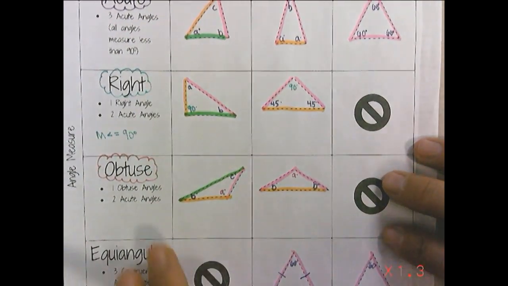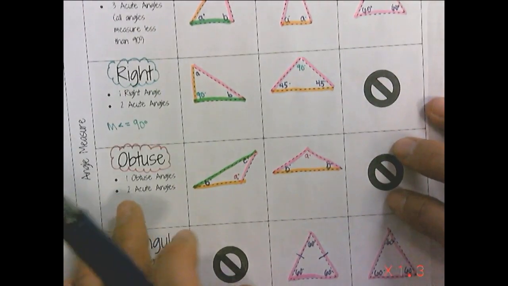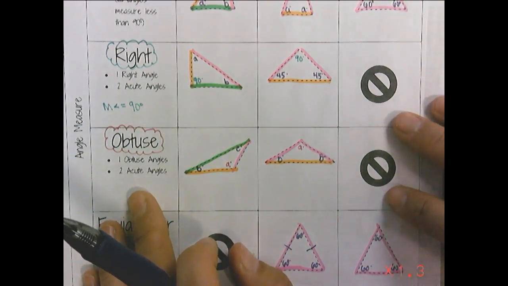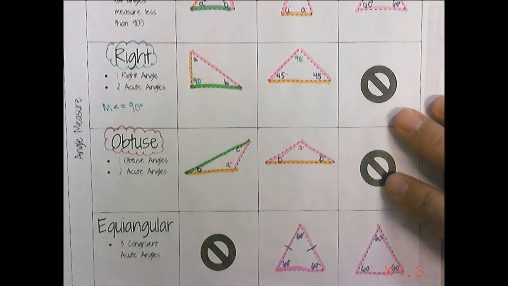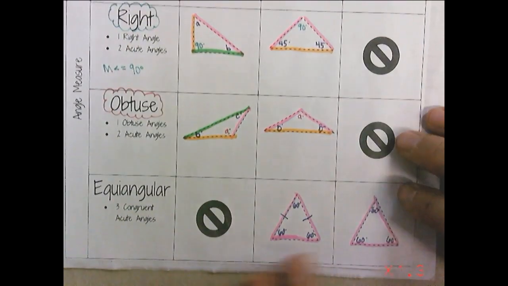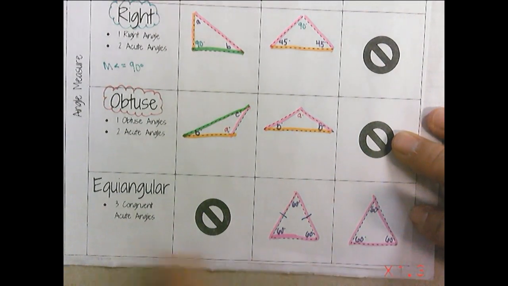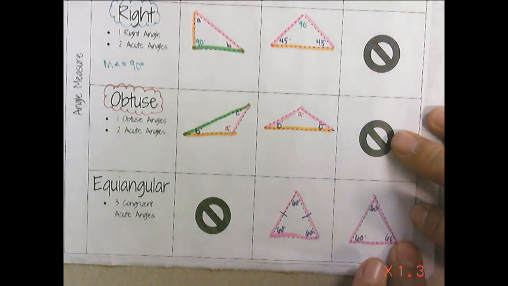Nor can you have an equilateral obtuse triangle, because those angles all have to be over 90. So again, that would be greater than 180. We can't have that. And you can have an equilateral equiangular, because if all the angles are the same, then all the sides will be the same as well.